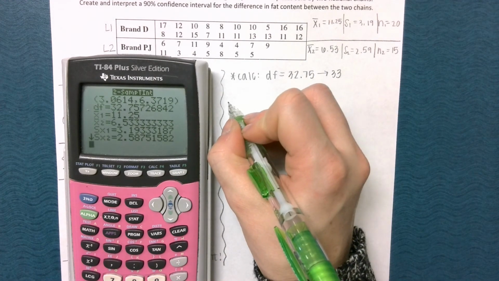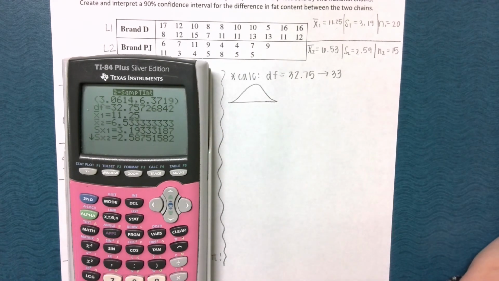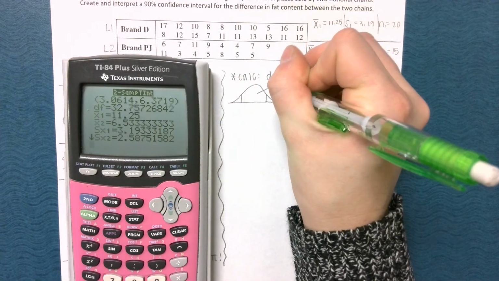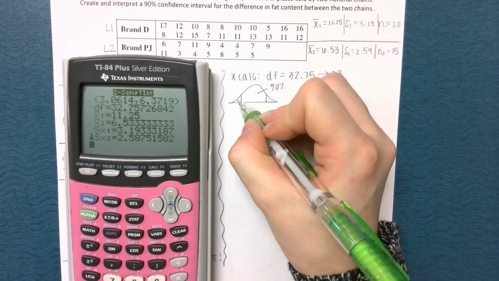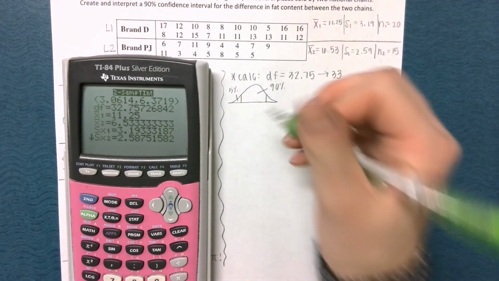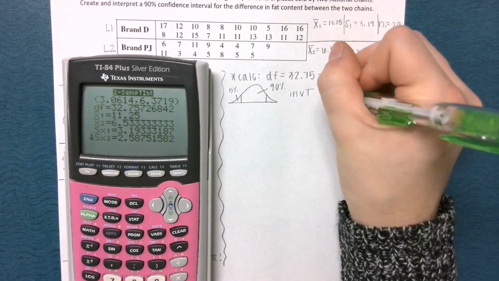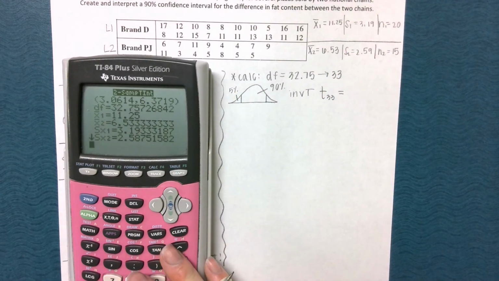Once I have those degrees of freedom, I can draw my little picture to find my t-score. I'm looking for the middle 90%, which means there's 5% left on the end. So we're going to go ahead and use inverse t to find a t-score with degrees of freedom of 33.